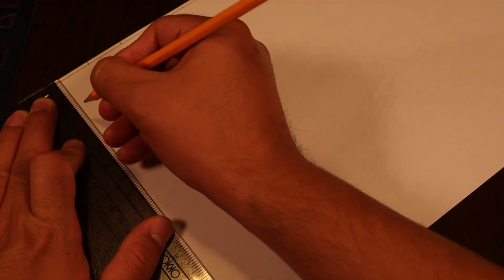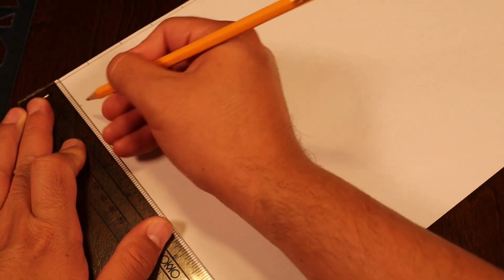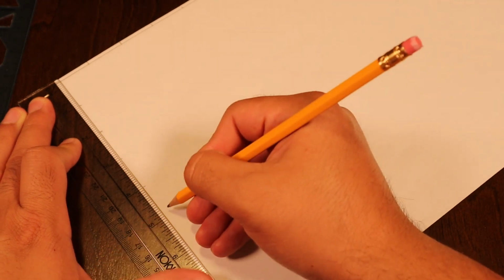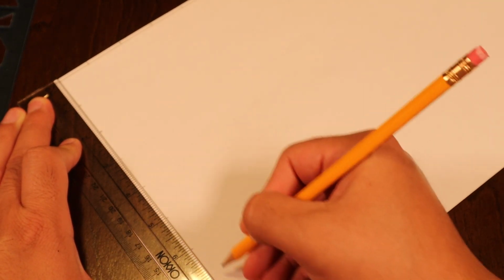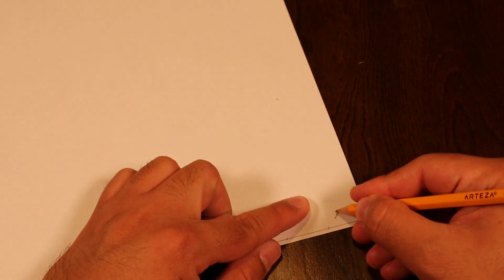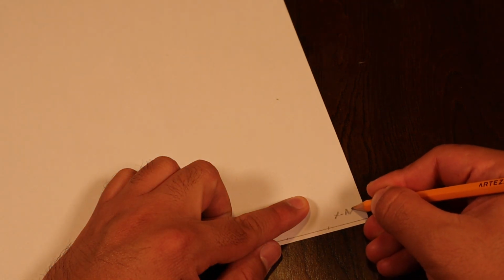And I'll also mark every inch. Okay. And this is our x-axis.